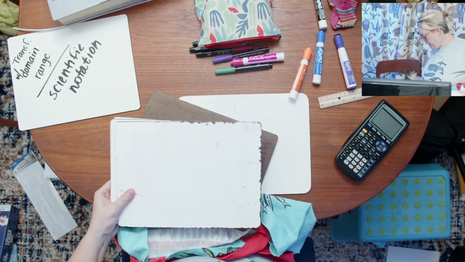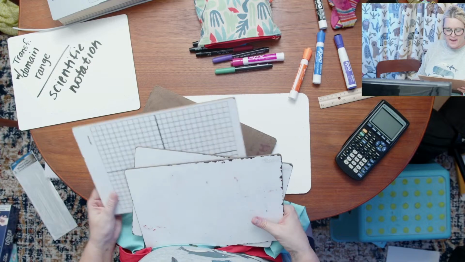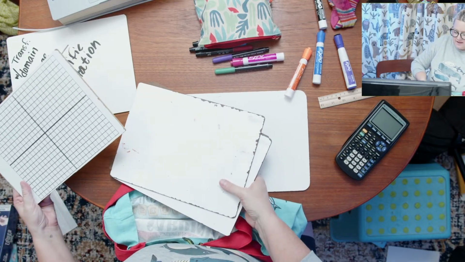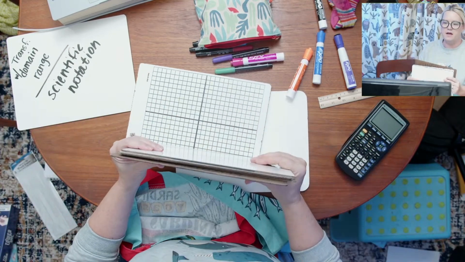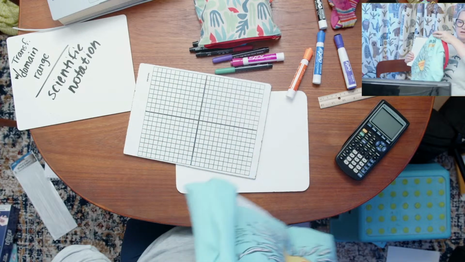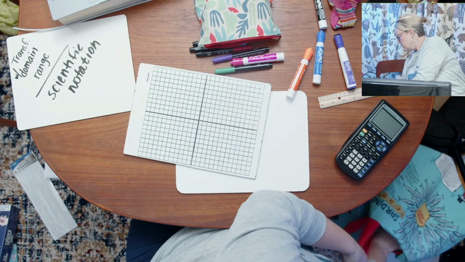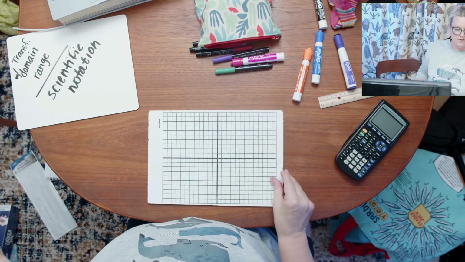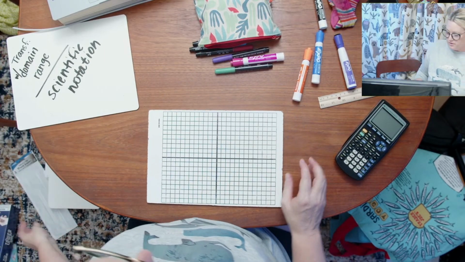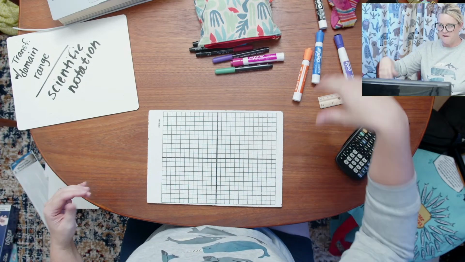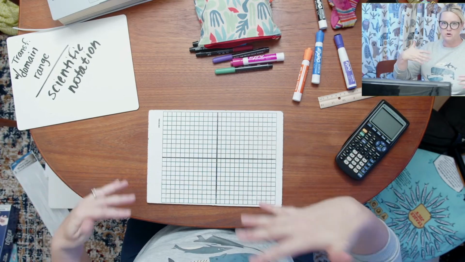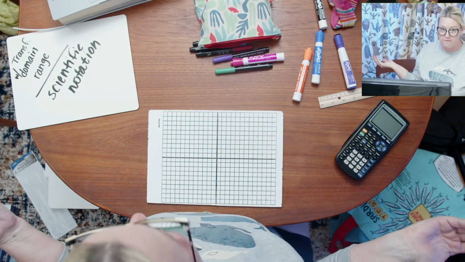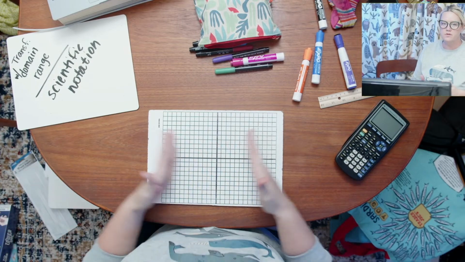All right, domain and range are talking about sort of the limits or the areas of the x and the y values. The domain of a function, or an equation or a line, is all the x values.